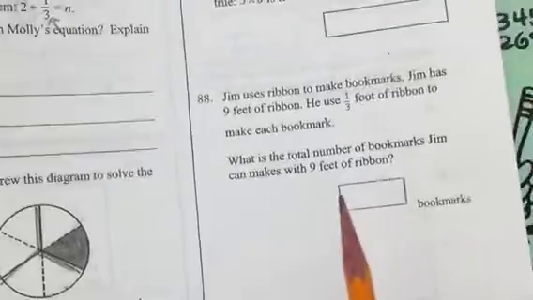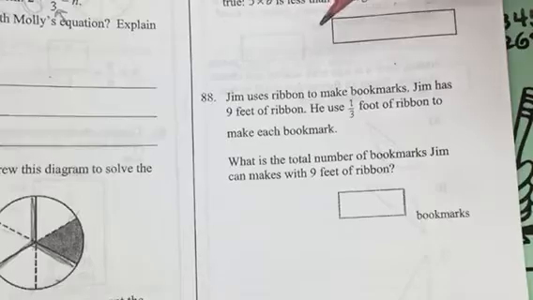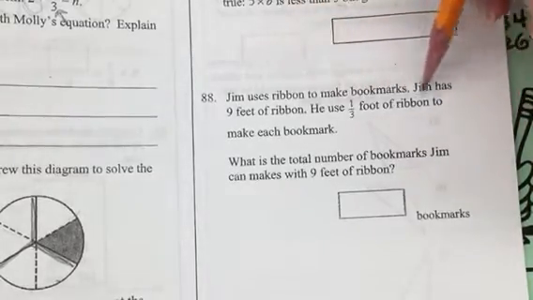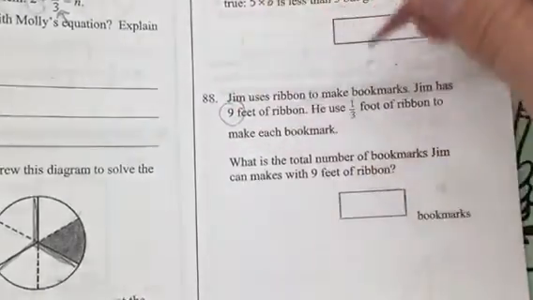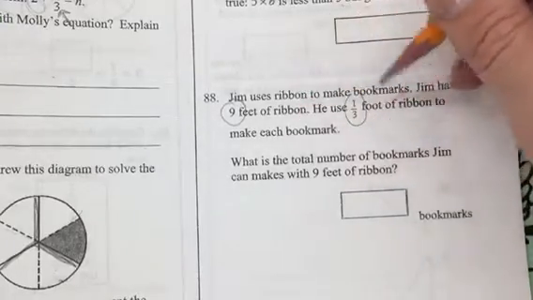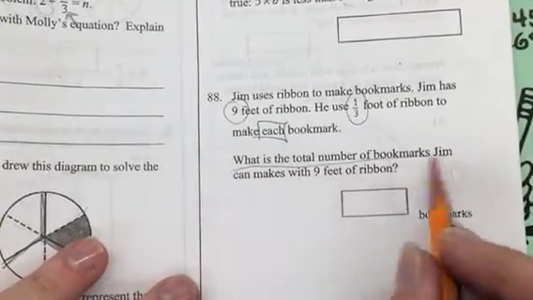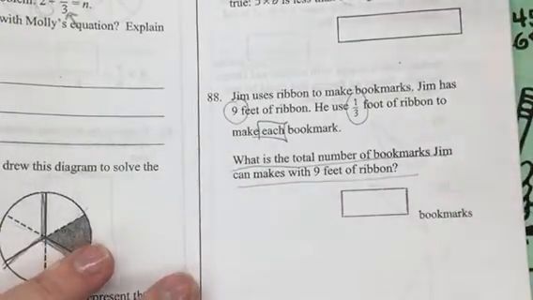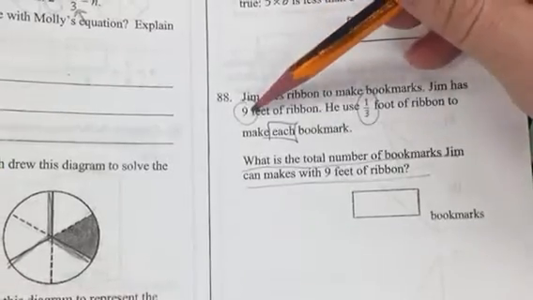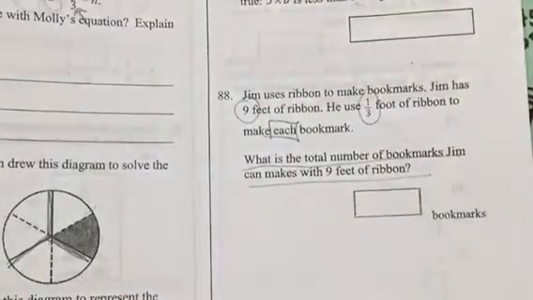Number 88, I think I gave you a letter, so your next letter is I. Jim uses ribbon to make bookmarks. Each has 9 feet of ribbon. He uses 1/3 of a foot of ribbon to make each bookmark. Write the total number of bookmarks that he can make with the 9 feet of ribbon. So again, he has a total of 9 feet and he's using 1/3 of a foot to make each bookmark. How many bookmarks can he make?